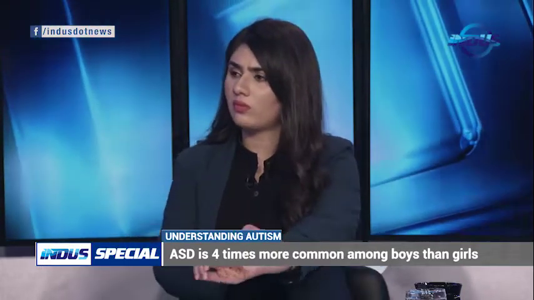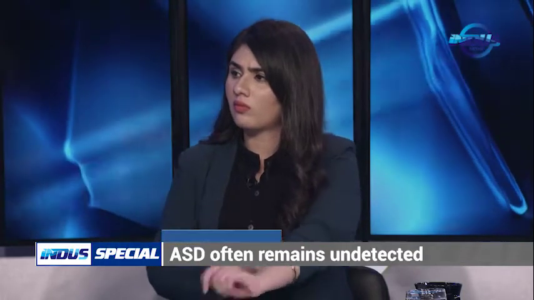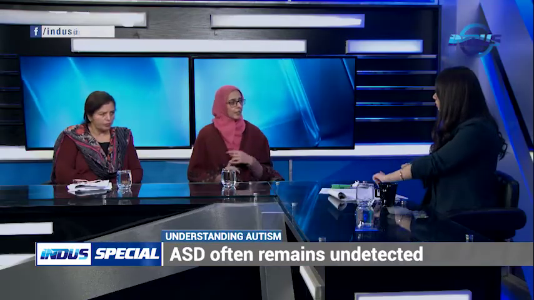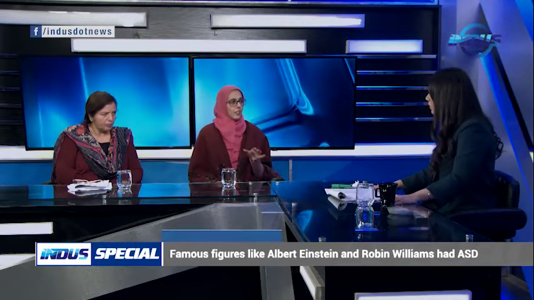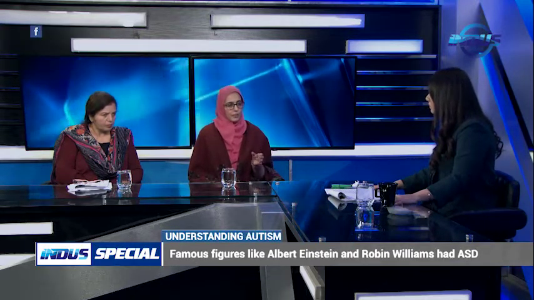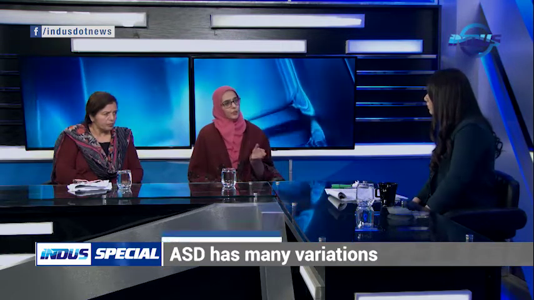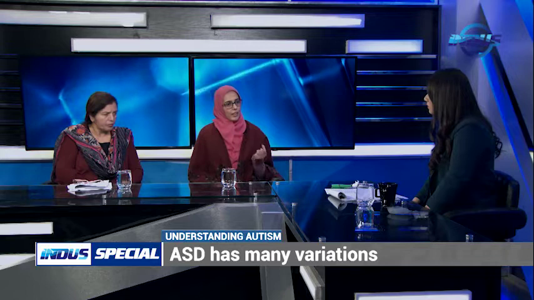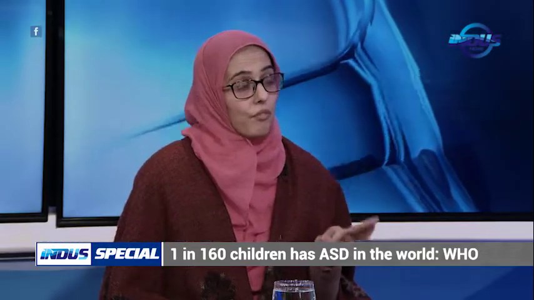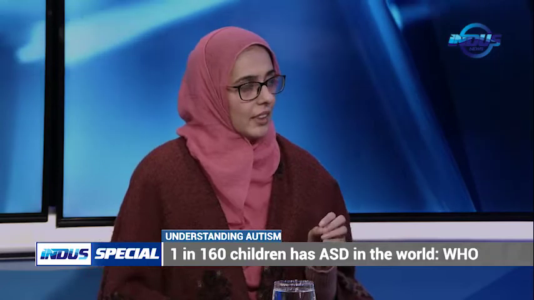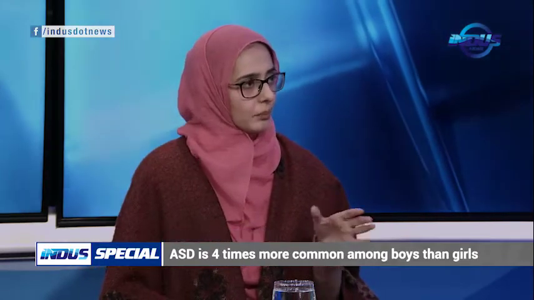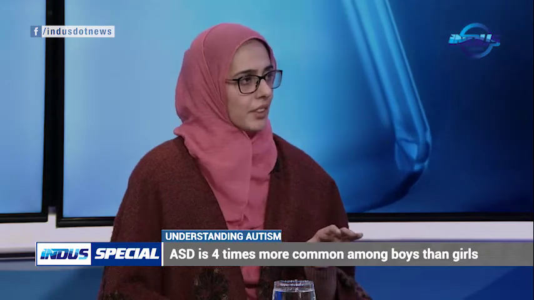If we see at the age of 6 months, the child will not give you the reciprocal smile. The mother is smiling towards the child, but the child is not giving her back the appropriate answer. Maybe the child is not responding to his name, and these are the very initial signs. As we move on towards the elder ages, hand flapping is one symptom that is very common. The child starts hand flapping. Tiptoe walking. Then tiptoe walking, usually it is a feature of autism.